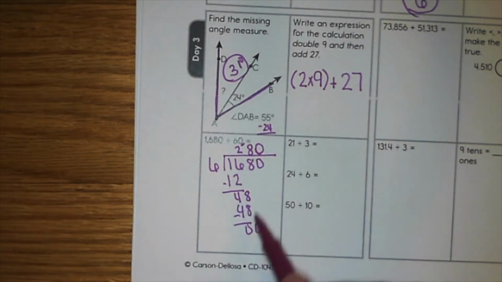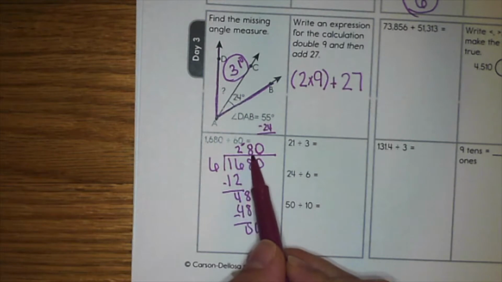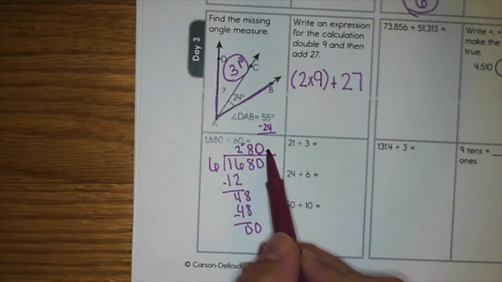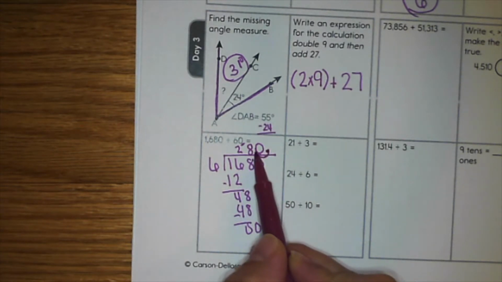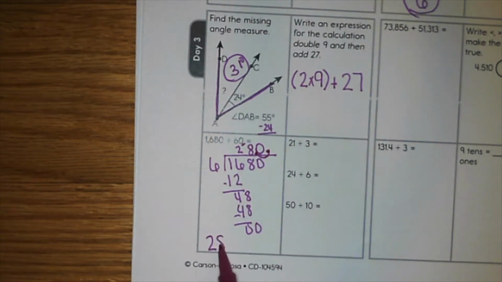All right, so we're at the point where we are done dividing, but we're going back to our problem because we took out that 10. So now we still have to divide this quotient by 10. And when we do that, our decimal is here. We're just going to move it 1 place. So our new quotient is 28.